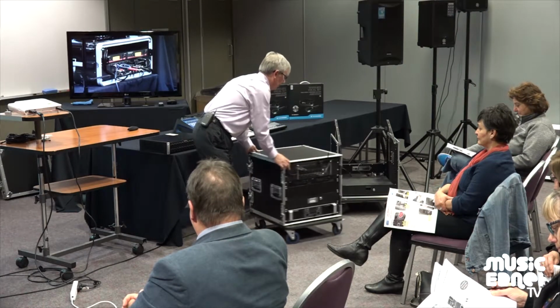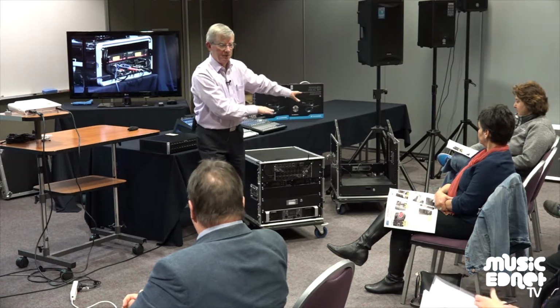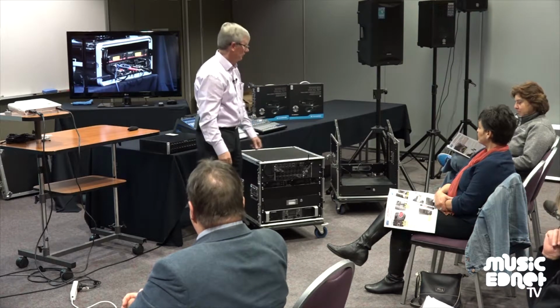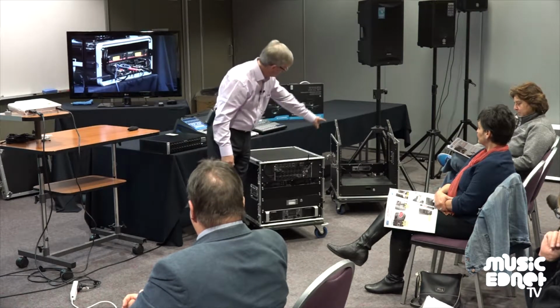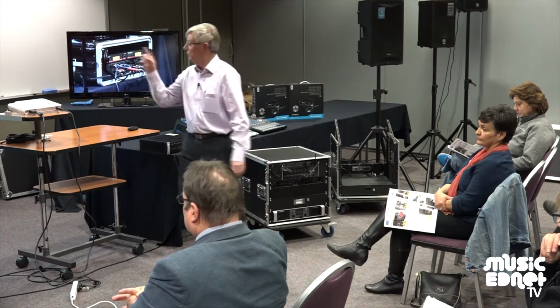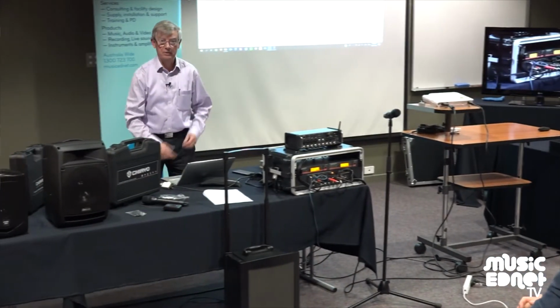Okay, just a very quick look. By the way, that rack is the same except that it's got the pop-up top, so that you can have one with controls on it, whether it's an analog mixer or digital. But the concept is exactly the same, and it's got the power board at the back there. Right, let's have a quick look at the mixer.